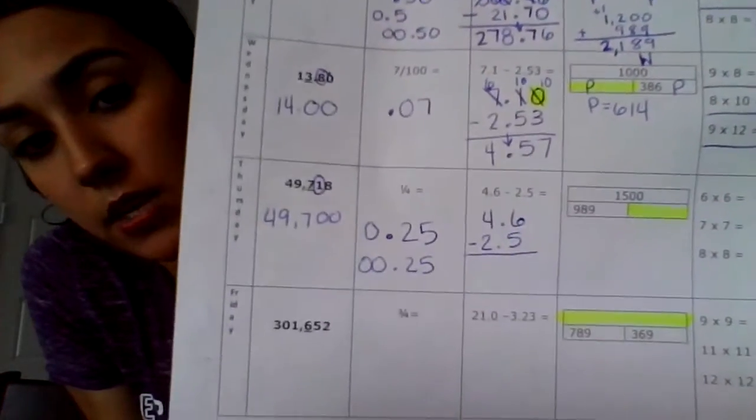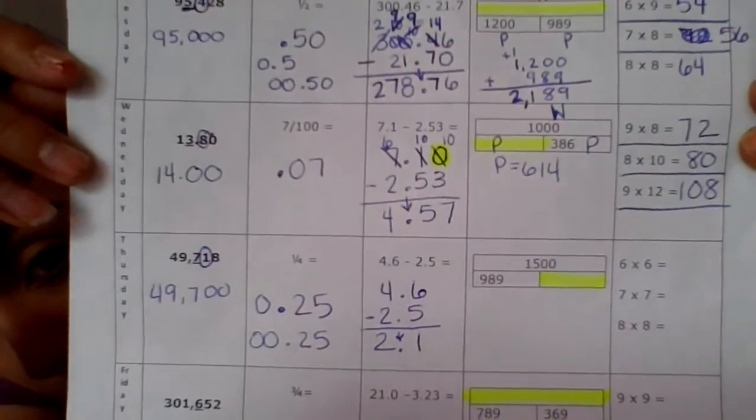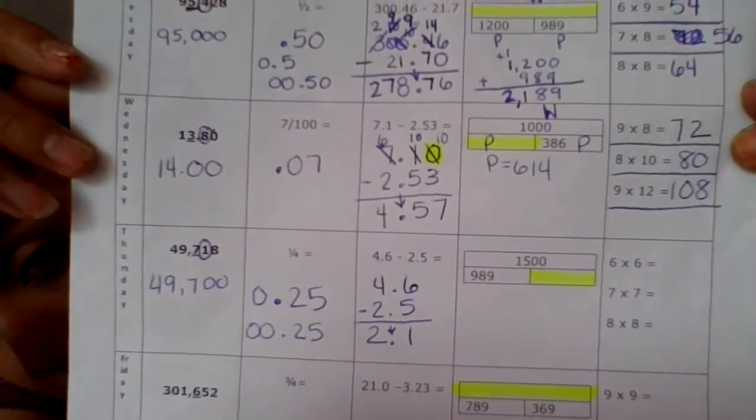And we know that we're going to line up our decimals, because when we line up our decimals, that means all our numbers, no matter what, are in the correct place value. Because if we don't do that, we're going to get the wrong answer. And let's subtract. 6 minus 1 is 5. Drop down your decimal. 4 minus 2 is 2. Your final answer is 2.1, or 2 1/10.